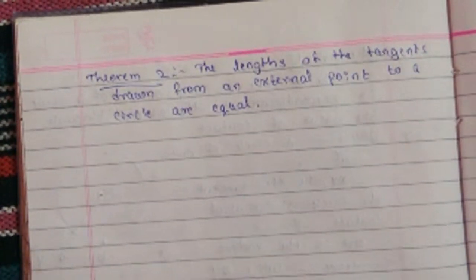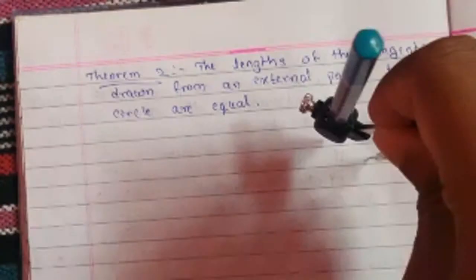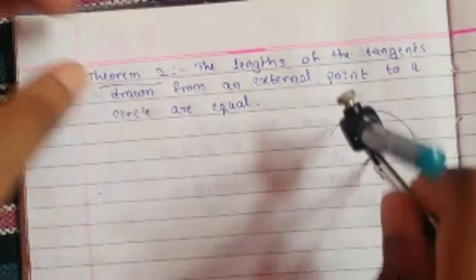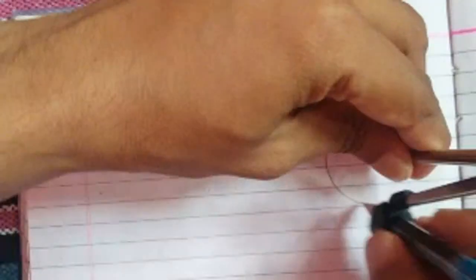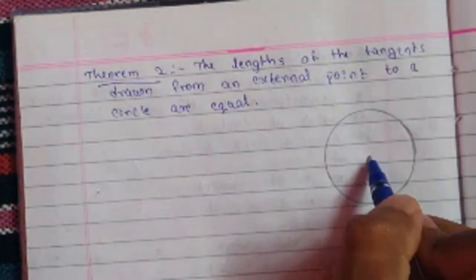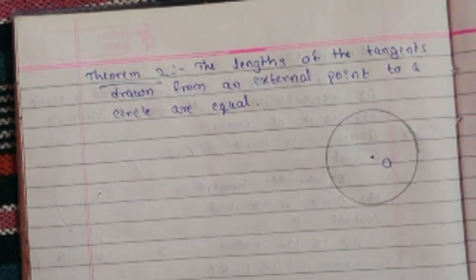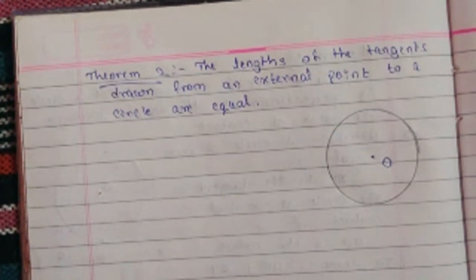Okay, for that first I will draw one small diagram. I will consider the center of the circle as O, and it is given that the lengths of the tangents are drawn from an external point.